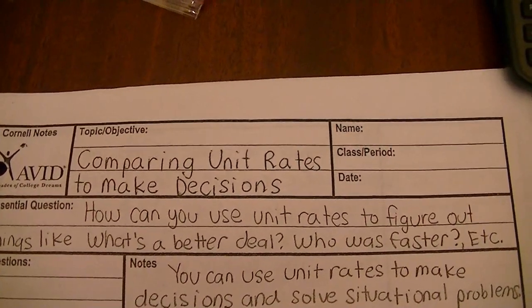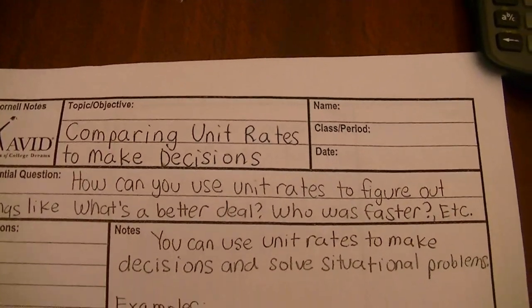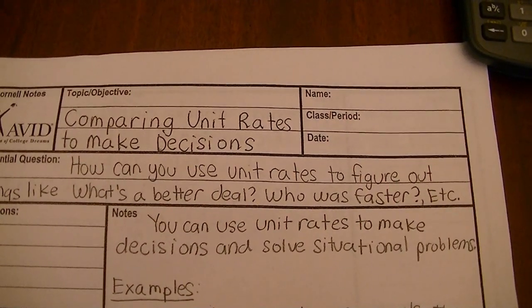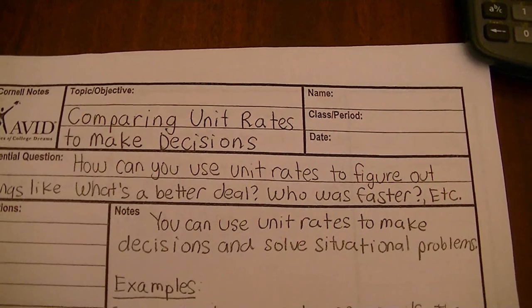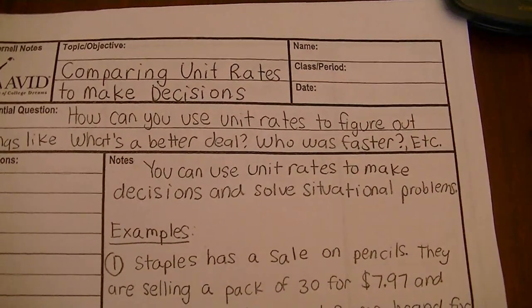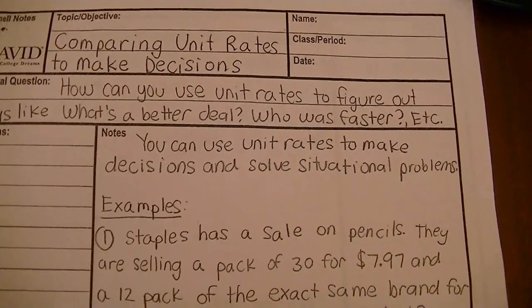The topic is comparing unit rates to make decisions. The essential question is, how can you use unit rates to figure out things like what's a better deal, who is faster, etc. So you can use unit rates to help you make decisions and solve situational problems.